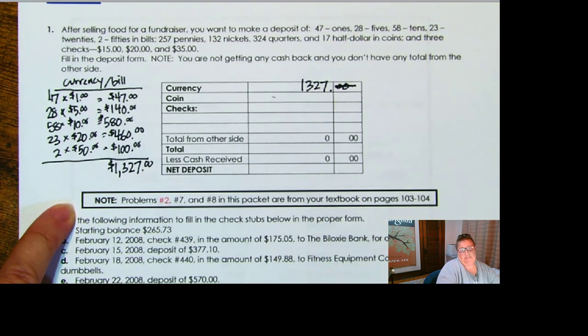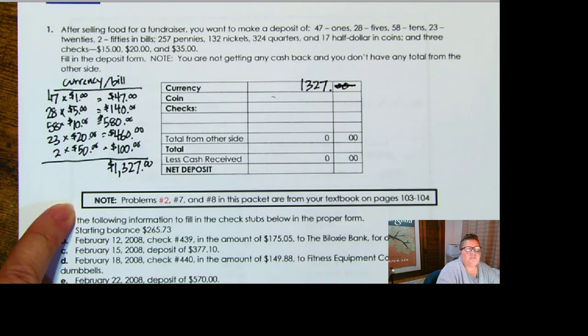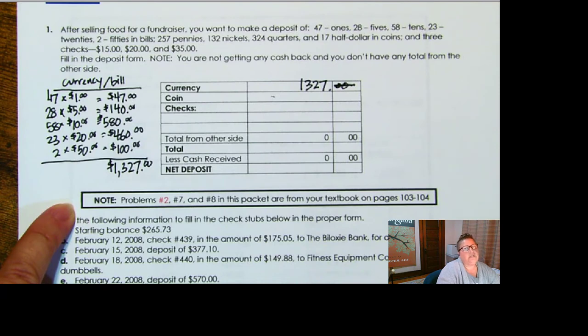We do this to specifically fill in the space so that nobody else can alter or edit our deposit slips, our checks, our registers, anything in accounting. If it's a blank, you want to put something in there so that no one else can go back and fill it in later. All right?